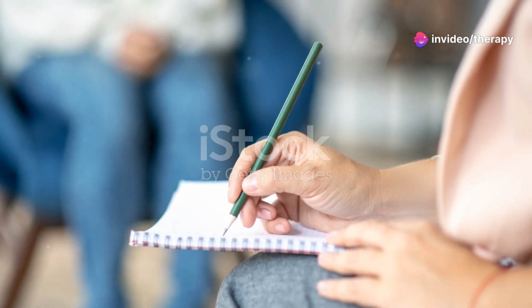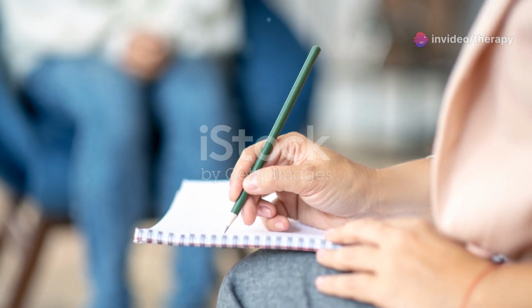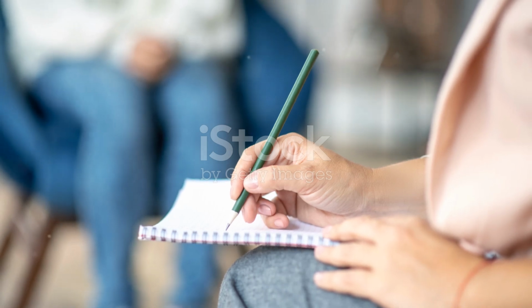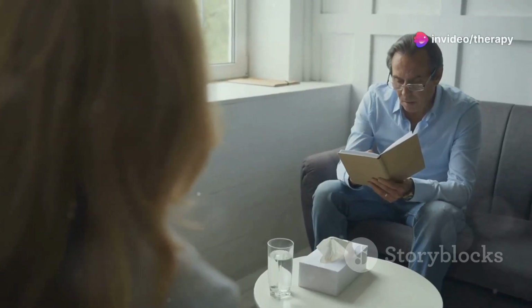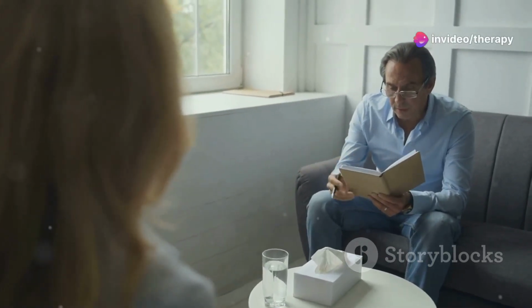Step 5. Regularly review and adjust the plan. Therapy isn't static, it evolves as your client progresses. Check in frequently to see what's working and what's not. Be flexible and willing to modify the plan as needed.